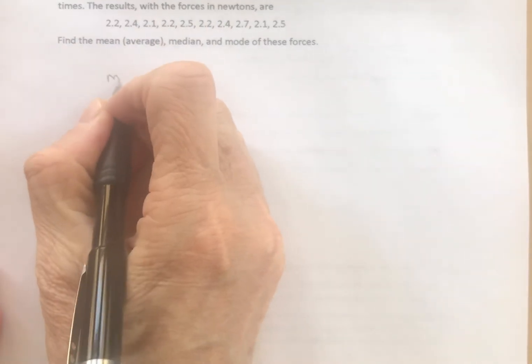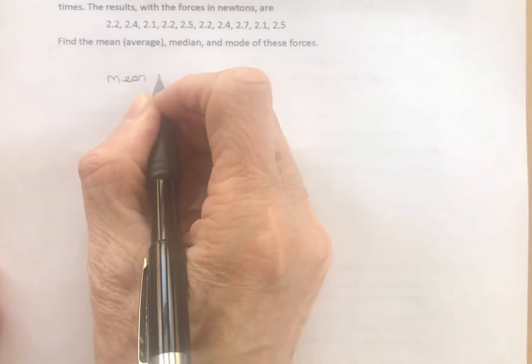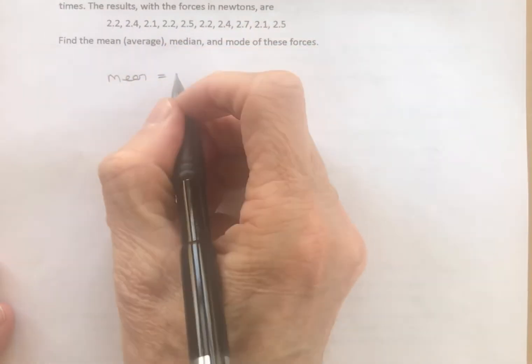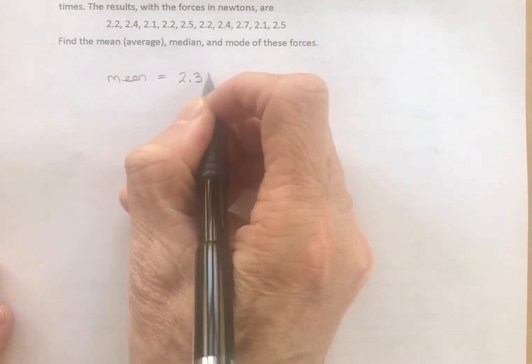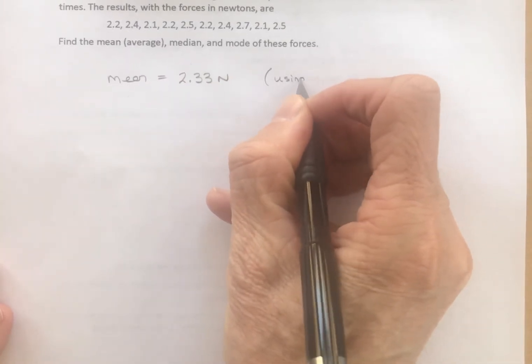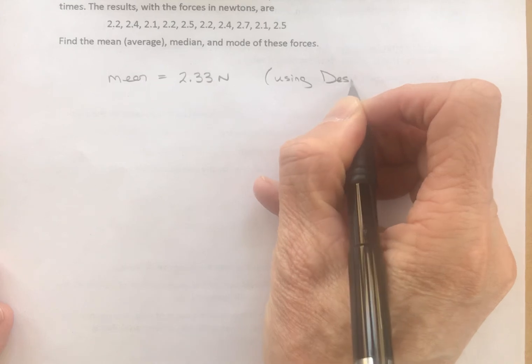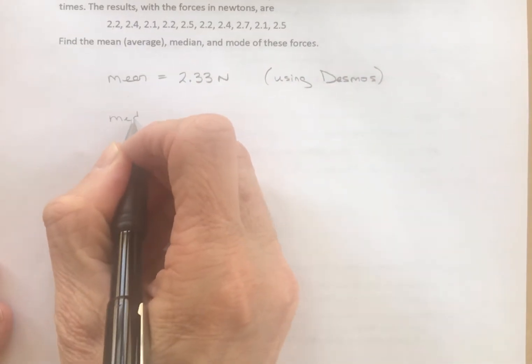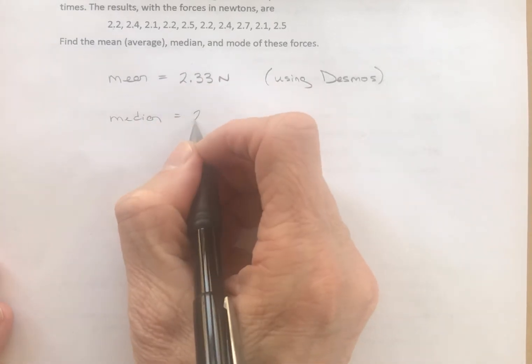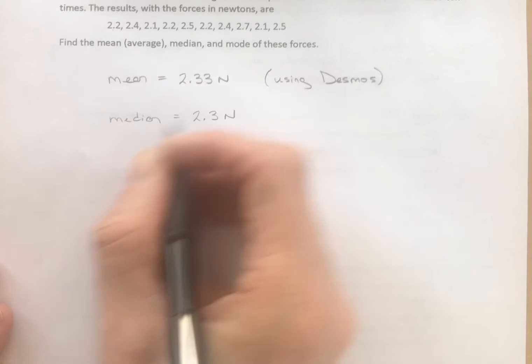We know that our mean, we just used Desmos, is equal to 2.33 newtons. Okay, using Desmos. We have these calculators, so why not make use of them? The median, again using Desmos, came out to be 2.3 newtons.